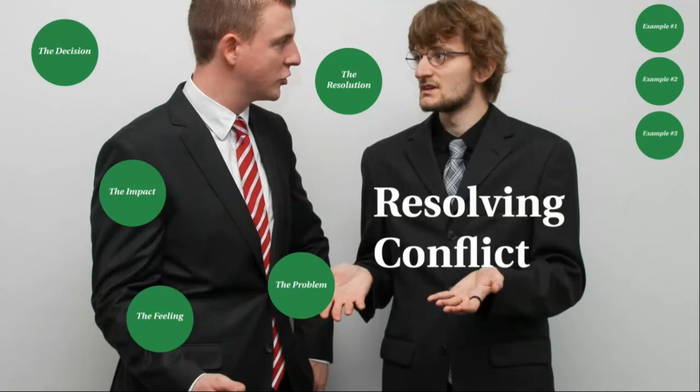The conflict resolution model starts by identifying what is causing the conflict and your feelings about the conflict. You can then analyze what the impact of the conflict is on you or the situation. You then decide whether or not you want to resolve the conflict. If you decide that the conflict is worth resolving, you work towards coming up with a fair resolution. Let's take a dive into how this works.